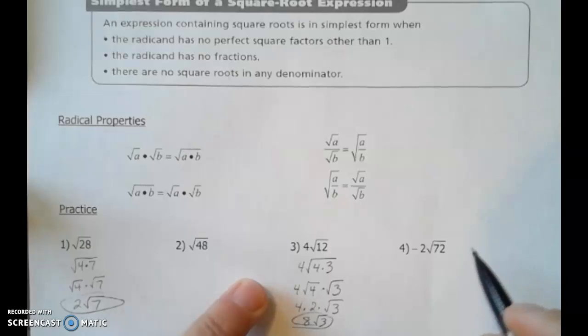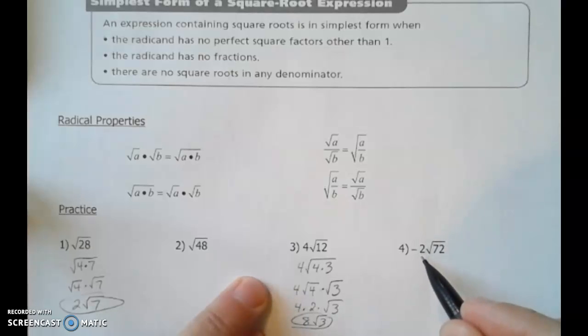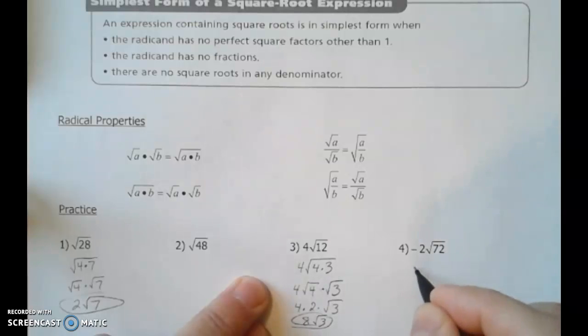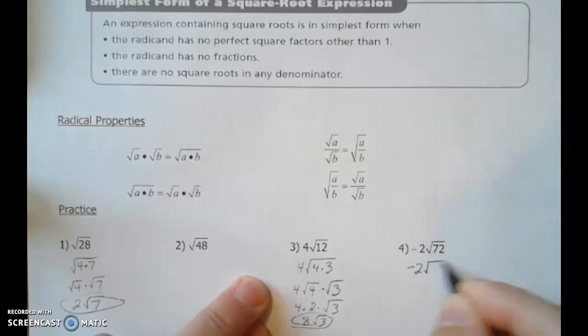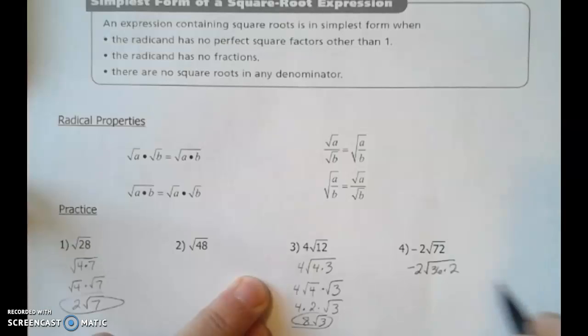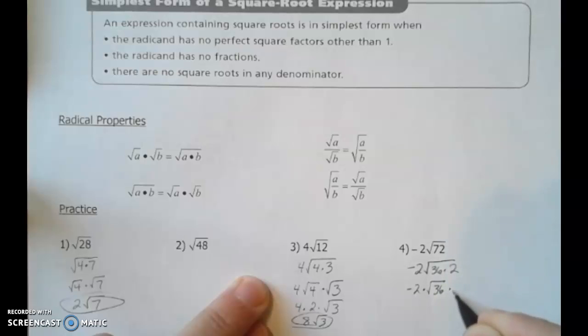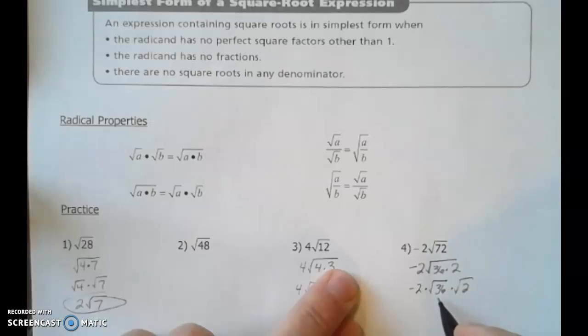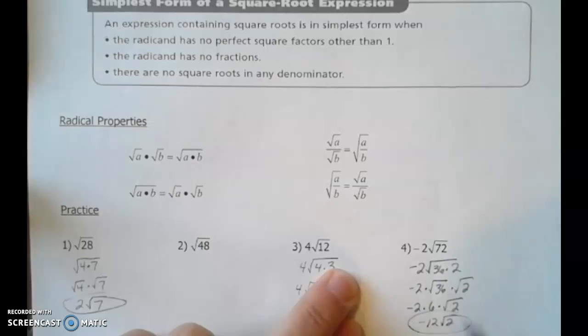In example 4, again, I've got my number out front. I'll worry about that later. With 72, the biggest perfect square that goes evenly into 72 is 36. 36 times 2. So this is negative 2 times radical 36 times 2. Give each their own radical symbol now. Negative 2 times radical 36 times radical 2. I can simplify radical 36 to 6, negative 2 times 6 times radical 2, and then this just becomes negative 12 radical 2.